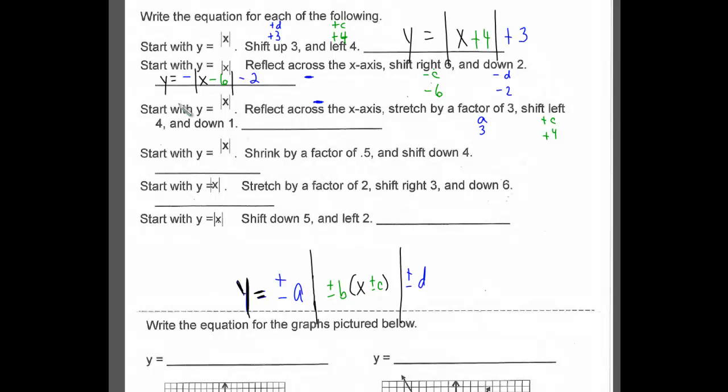Down 1 is vertical movement, that is D. Let's put this into the equation. Reflect across the x-axis, goes out front. Y equals negative, stretch by a factor of 3, 3, absolute value of x plus 4, and down 1.